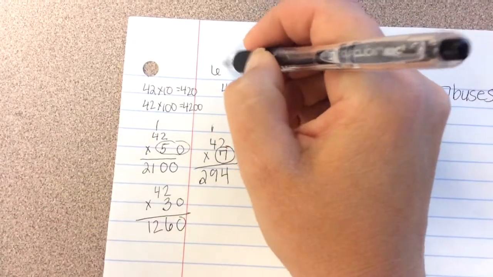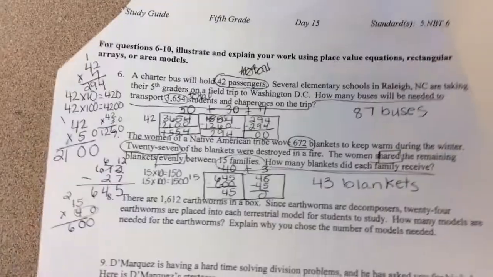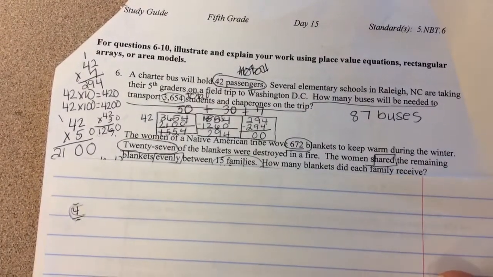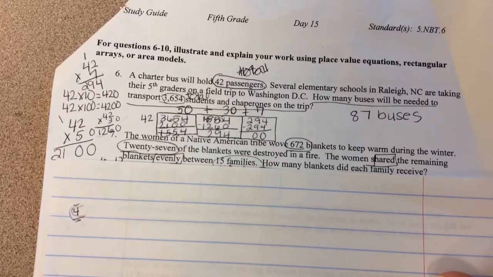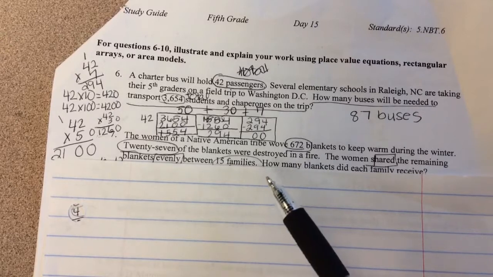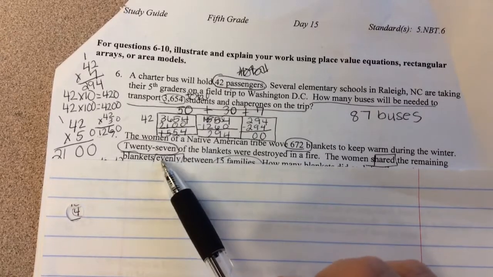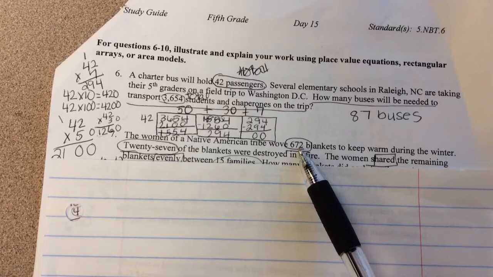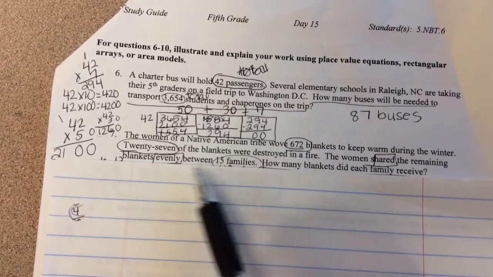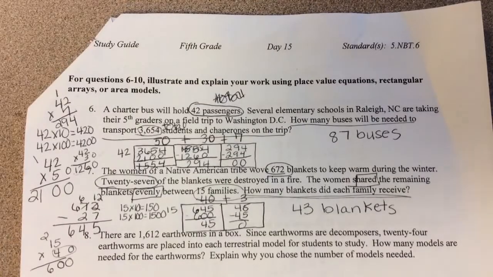Okay, this was problem 6. Problem 7 says, let me kind of cover up my work here. The women of a Native American tribe wove 672 blankets to keep warm during the winter. 27 of those blankets were destroyed in a fire. So I have to take 27 away from that group. Then the women shared the remaining blankets evenly with 15 families. How many blankets did each family receive?